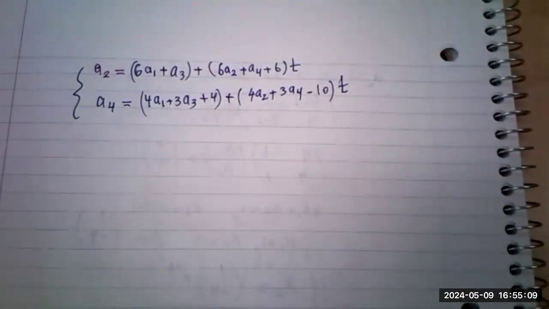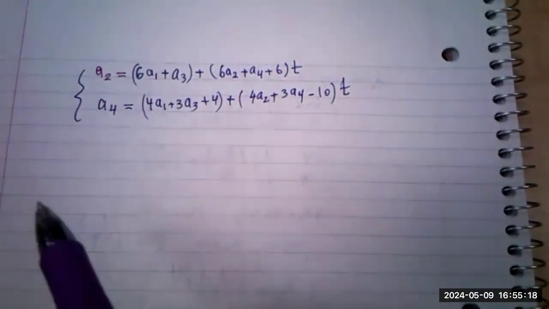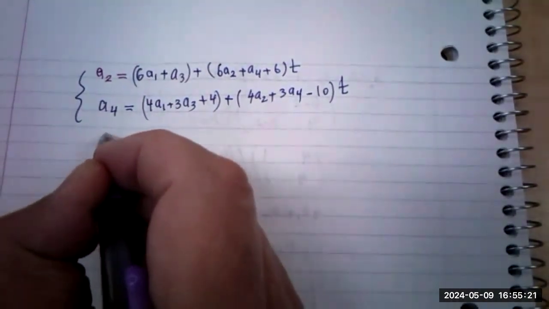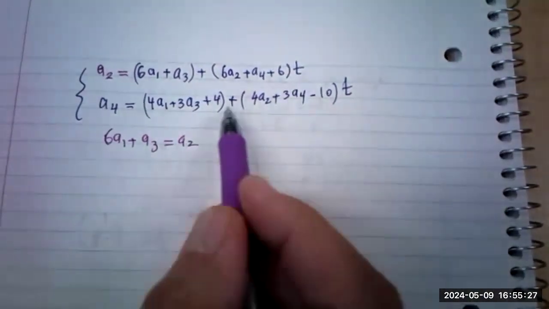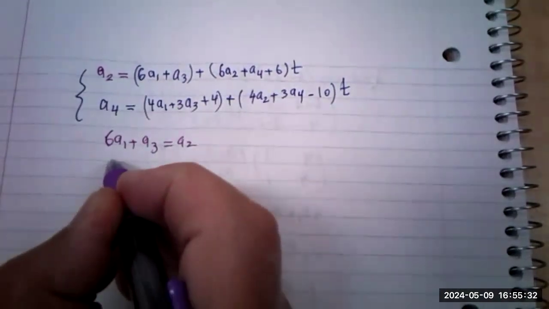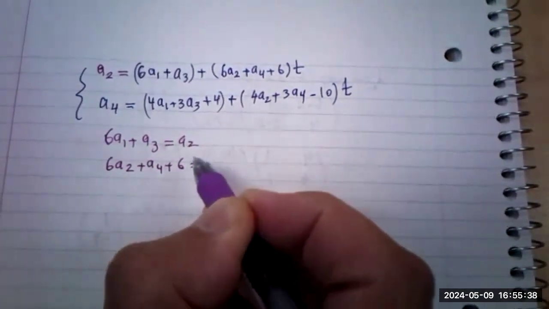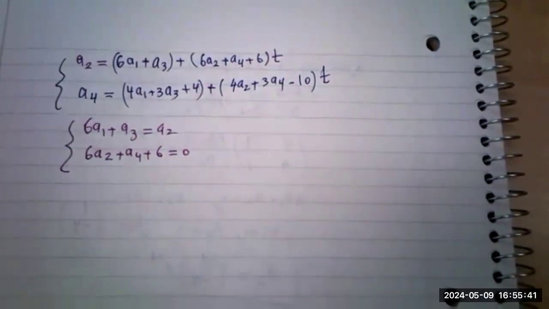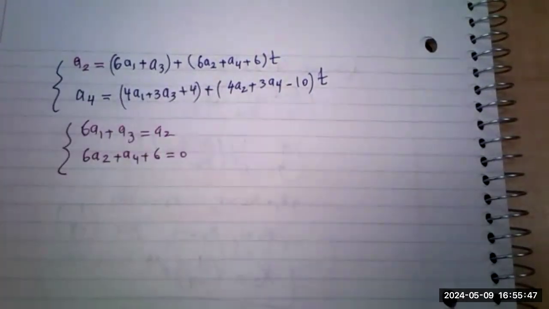Now you know that the polynomials are equal to each other if their corresponding coefficients are the same. So the constant term to the left is A2, to the right is this one. So you get one equation here, 6A1 plus A3 equal to the A2. And the t, there is no t here, so the coefficient of the t is 0. And the coefficient of the t on the other side is 6A2 plus A4 plus 6 equal to 0. This is what you get from the first one. You can imagine that it's A2 plus 0 times t.